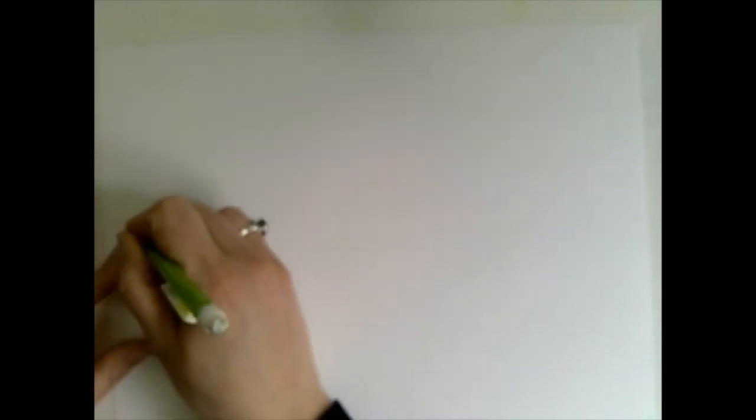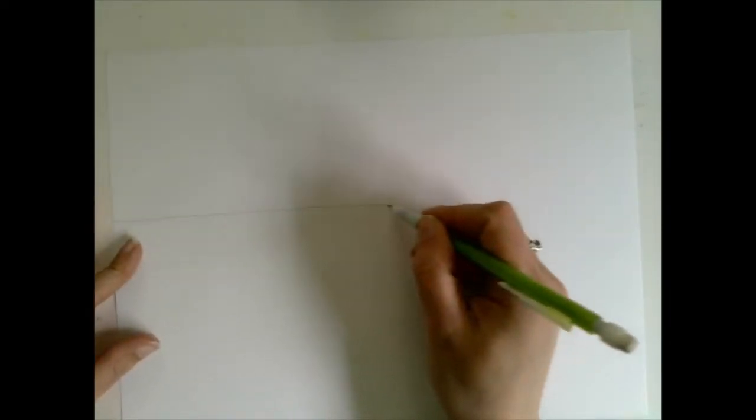So I'm going to start with my horizon line. I'm going to start with a line that goes across my paper. That is the line that separates the sky from the ground.